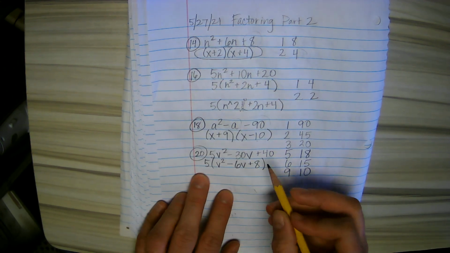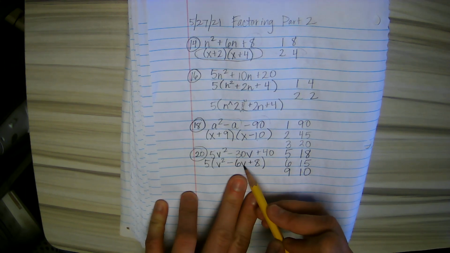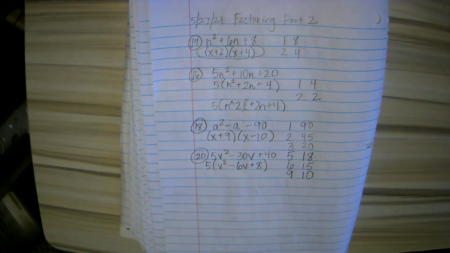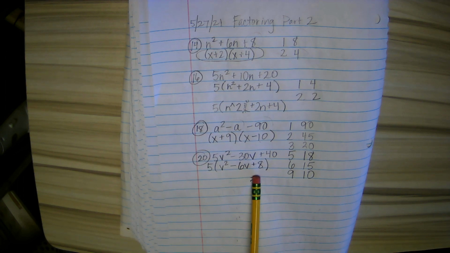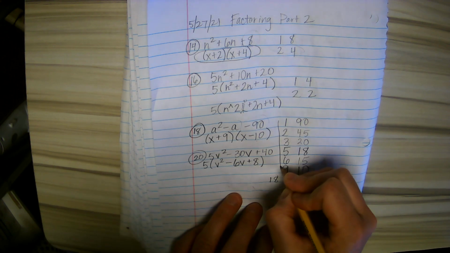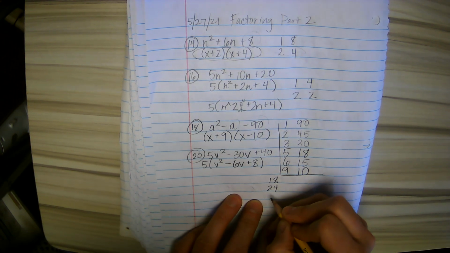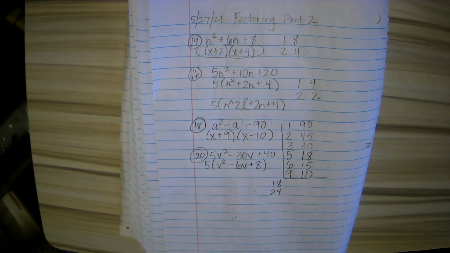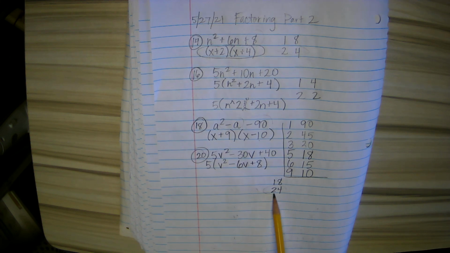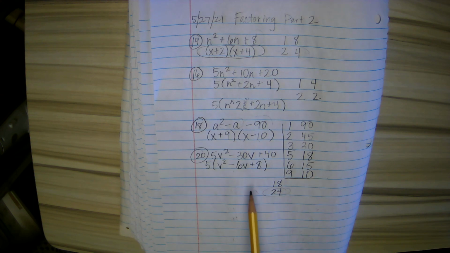So if I were to multiply this through, right, 5v squared, negative 30v, and 40. Now I'm looking at my 8 and writing the factors of that, right? 1 and 8. 2 and 4. And that's it again. So they need to add up to 6. So these add up to 6 and they add up to negative 6. So if I make them both negative, this will be negative and this will stay positive.